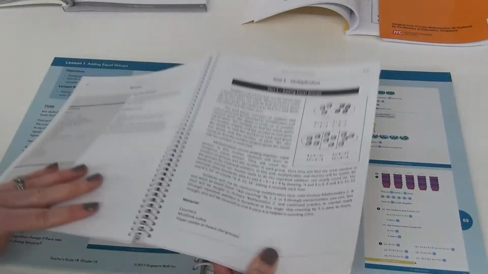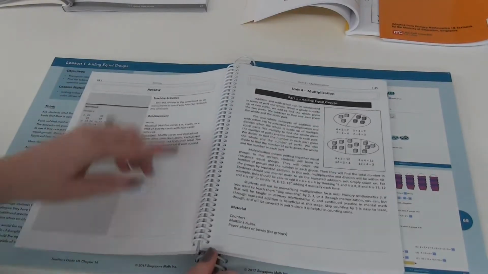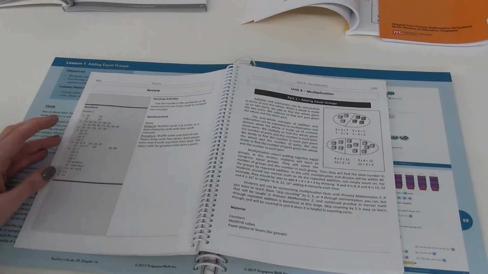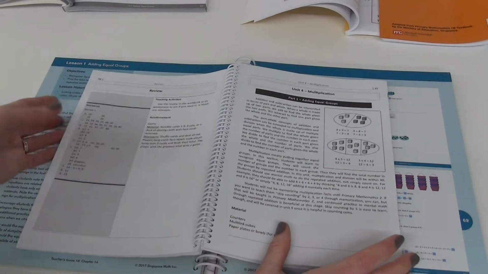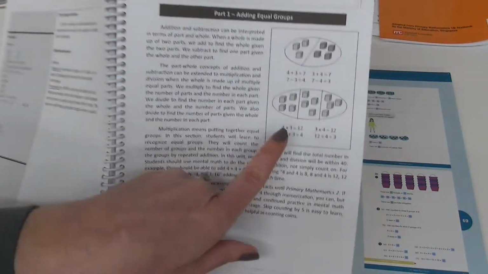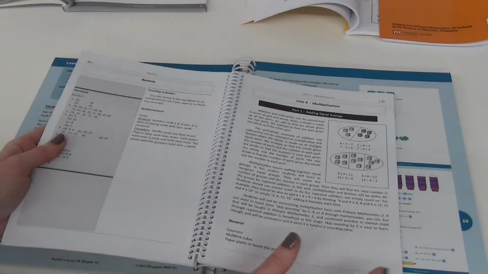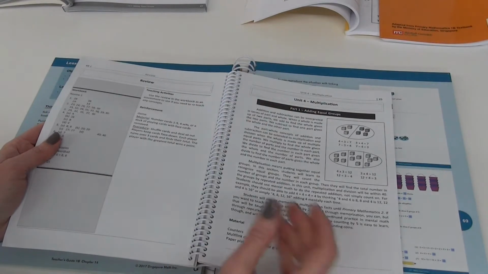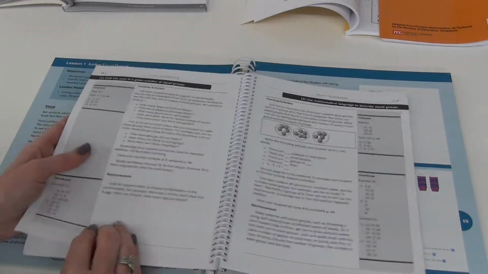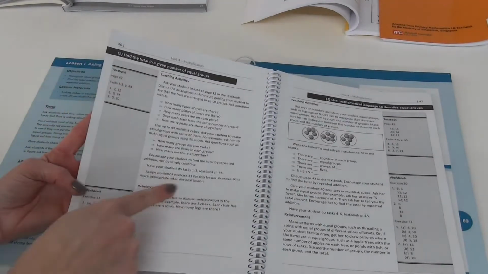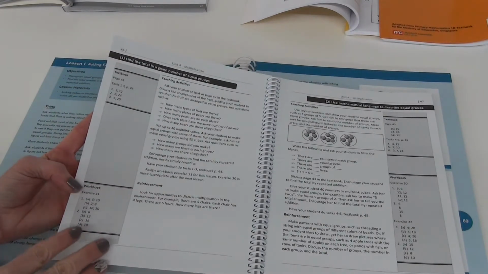Here we can see they are doing the 2 plus 2 plus 2 plus 2, where with primary, we bring that over. They're talking about the addition and subtraction of adding equal groups. And we are seeing the 4 times 3. This is an example to the teacher on how you could show them this and split it out for them.